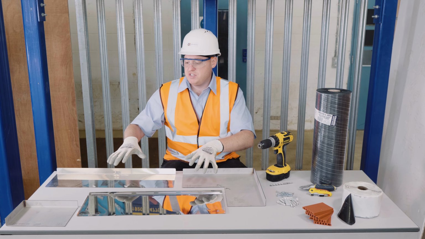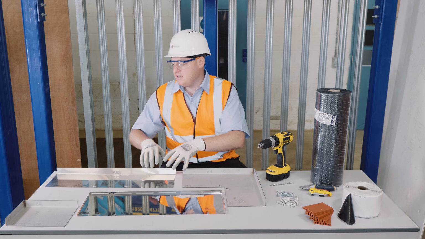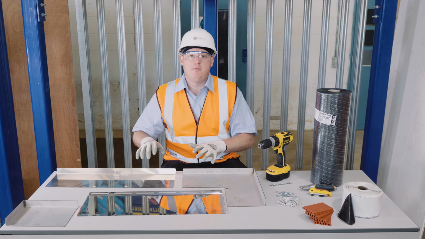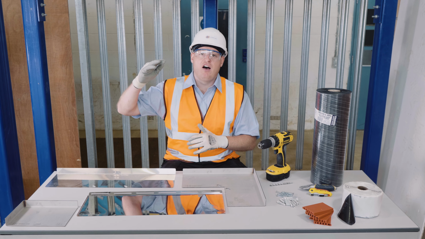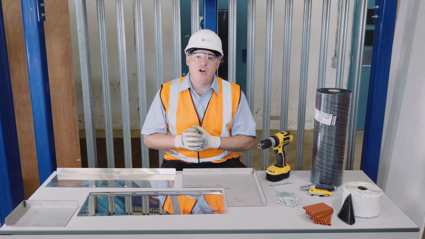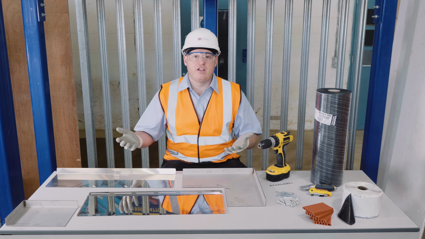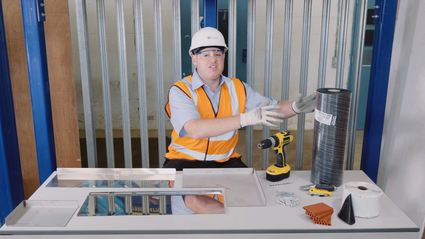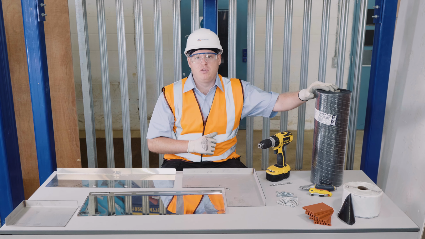This system, which is the ACS G tray, is A1 non-combustible, meaning you can build to unlimited height, hence why it's used in a lot of high-rise buildings. It's used a lot commercially, whereas this, you might see more residential and low-rise buildings.